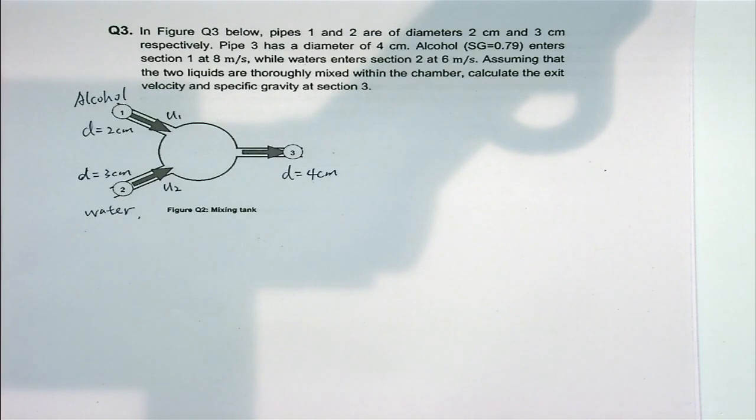We know the diameter of each pipe, and we also know the velocity of the alcohol and the water coming into the chamber, and also the specific gravity, which means the density is known, right? It wants us to calculate the exit velocity and the specific gravity.